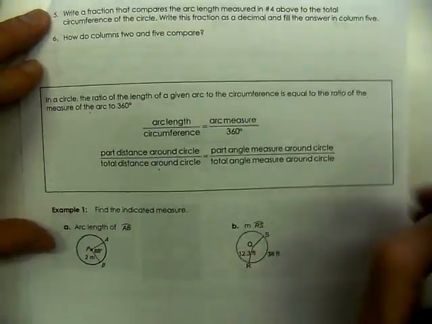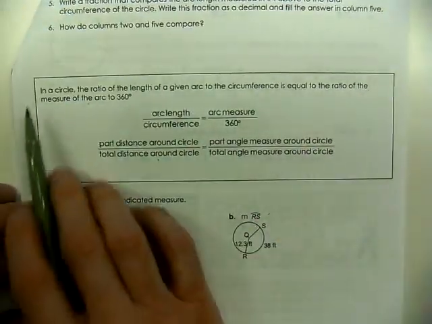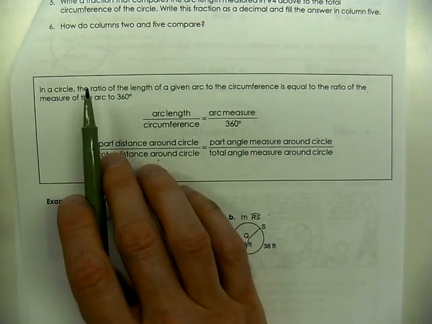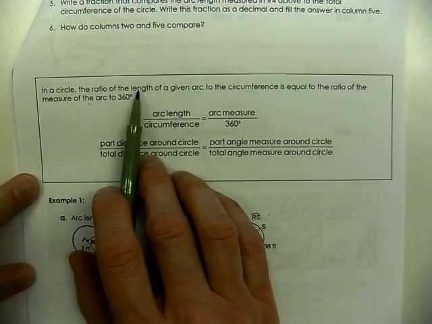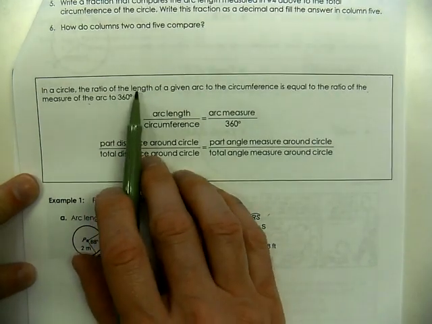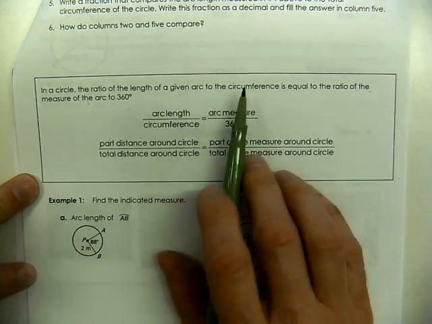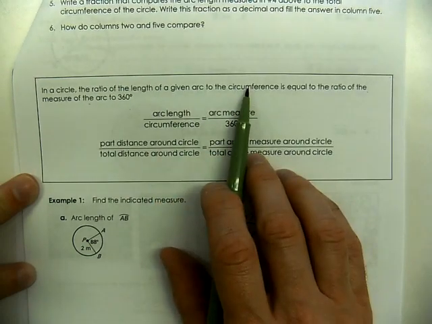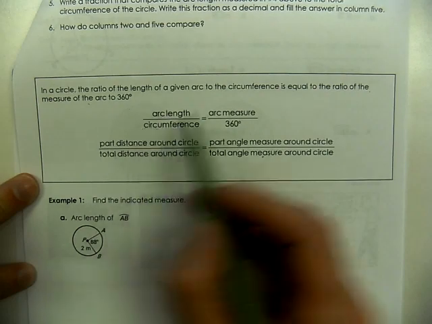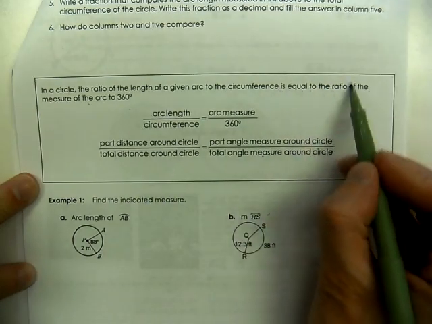Right there in that box, it says, in a circle, the ratio, remember a ratio is a comparison of 2 numbers, the ratio of the length, so we're talking like centimeters or inches, the ratio of the length of a given arc to the length of the circumference. So that's what you're looking at right here. There's the arc length to the circumference, is equal to another ratio.